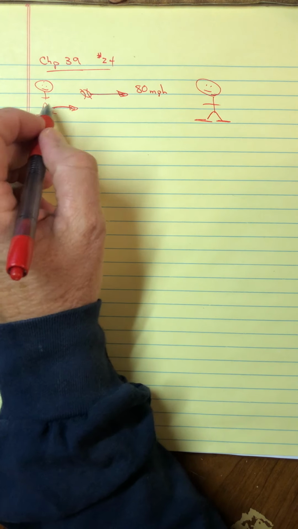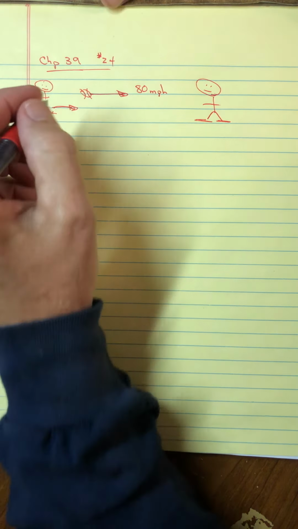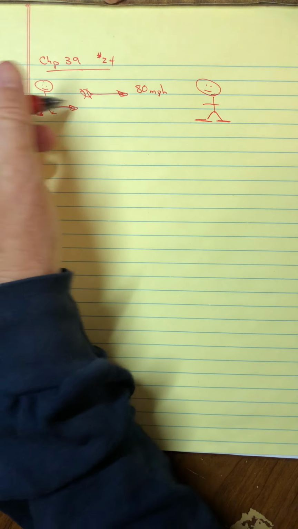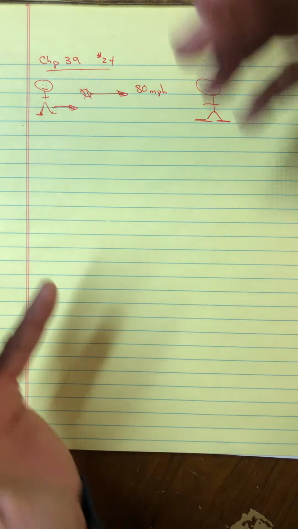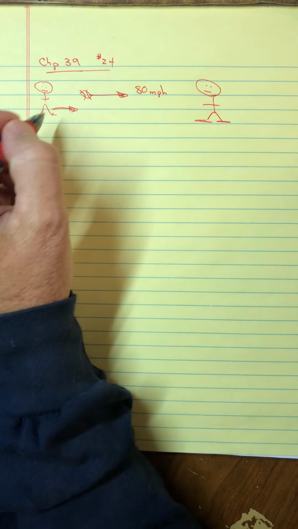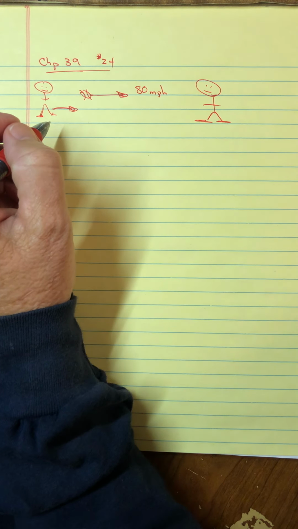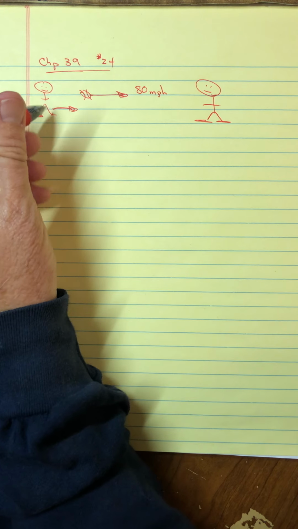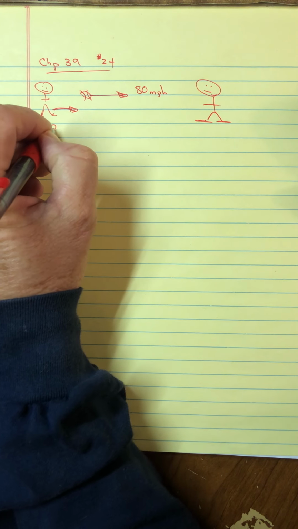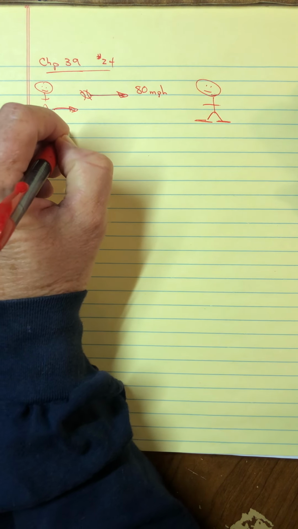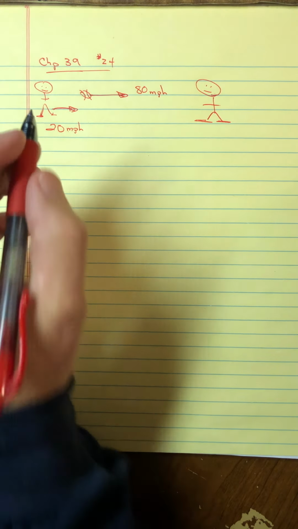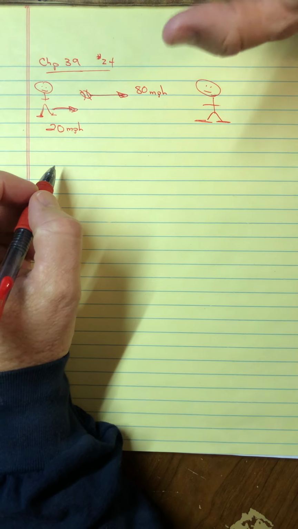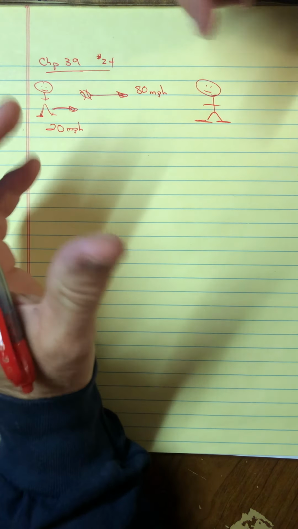In order to get this high rate of speed, the pitcher is in the process of moving this direction. And let's just say the pitcher is moving towards the batter at 20 miles per hour as they push off the rubber as hard as they can. But I hope this is obvious then.